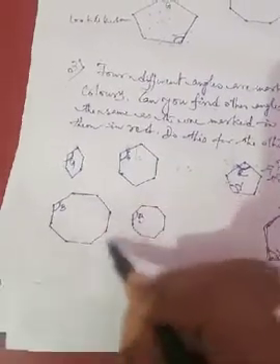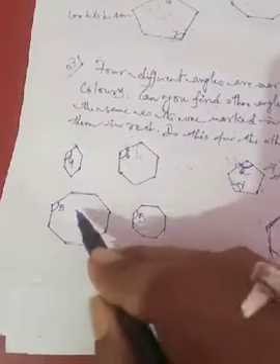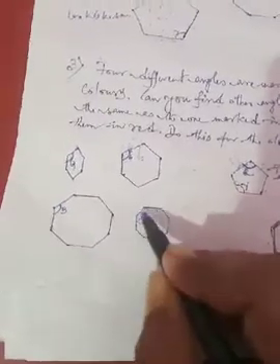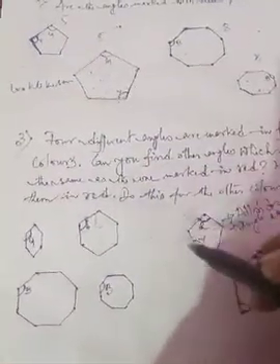Why? Because it is an 8-sided diagram, it is also an 8-sided diagram. Here sides are equal, that means angles are equal; here sides are equal, angles are equal. Okay, so in this way we complete page 13.